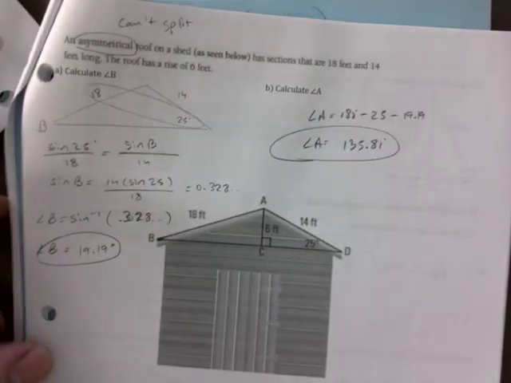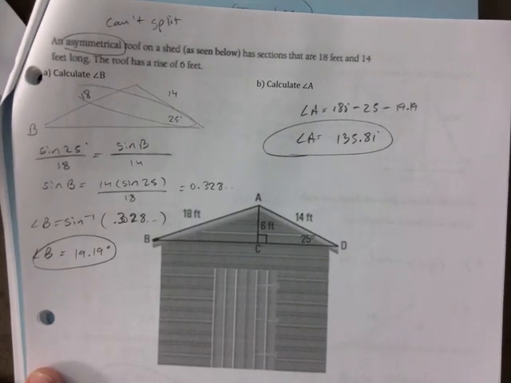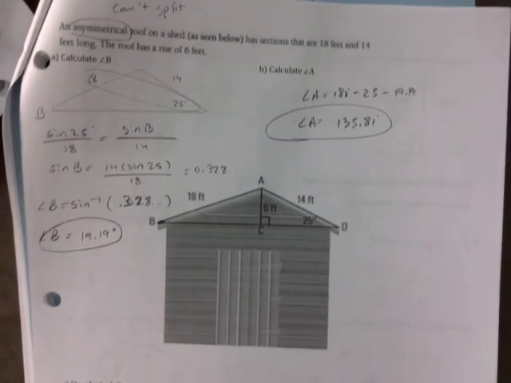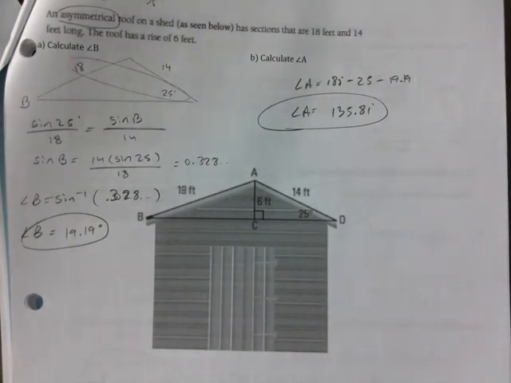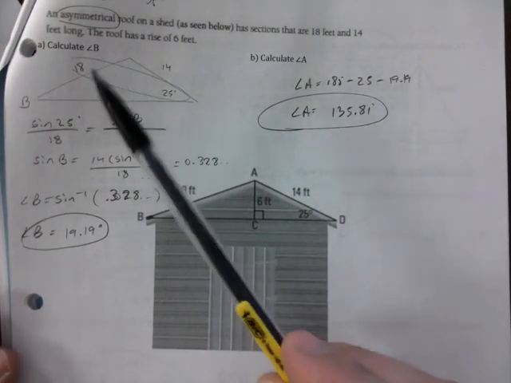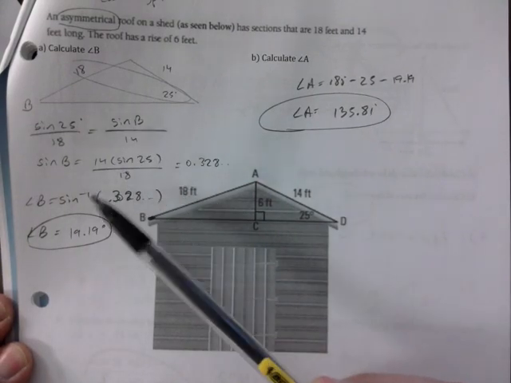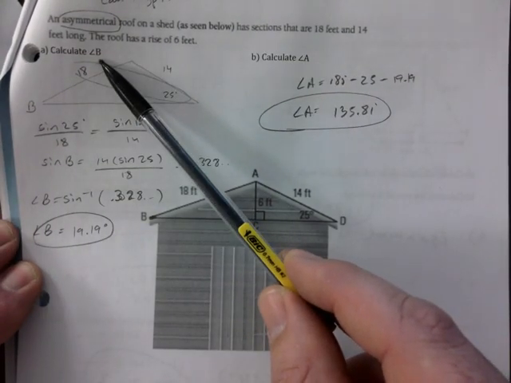So I asked you to go to page 18 first and foremost. So if you want to turn to 18 real quick, I will just walk you through it. I won't actually solve the whole thing because we don't have time to do that. But I asked you to calculate the angle B here, this one.